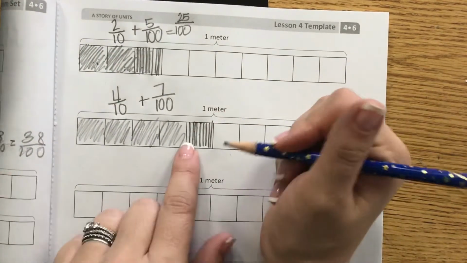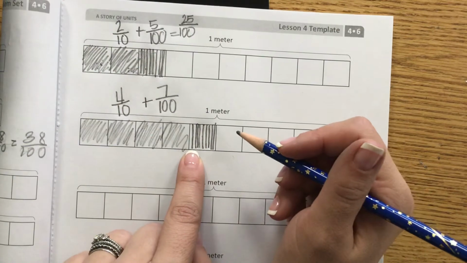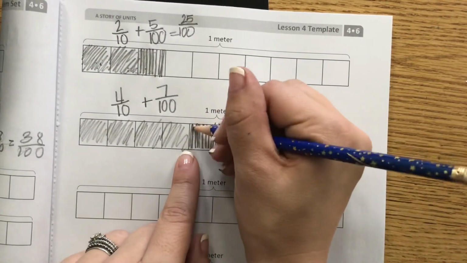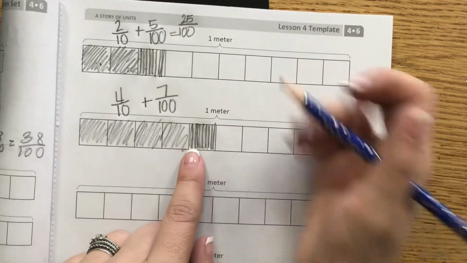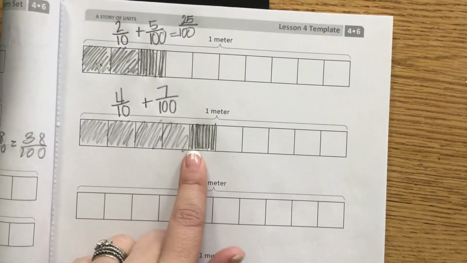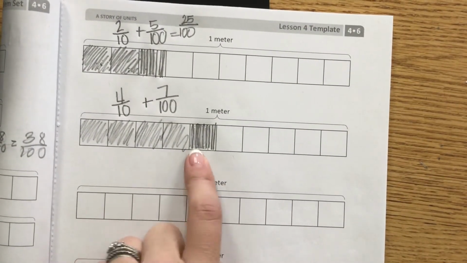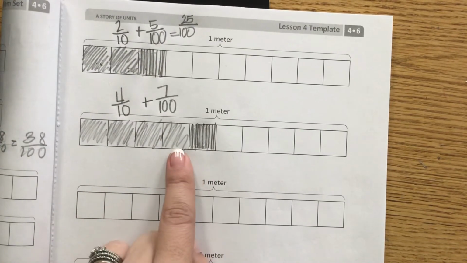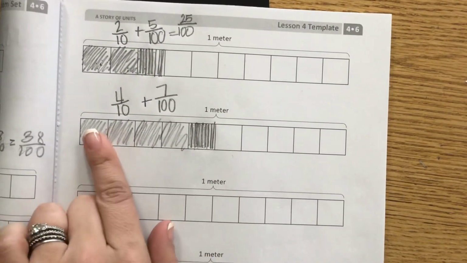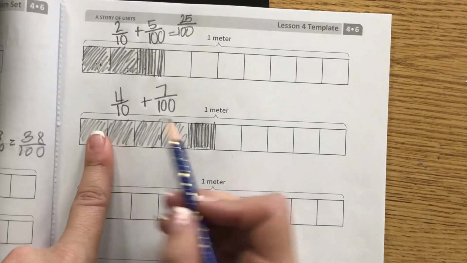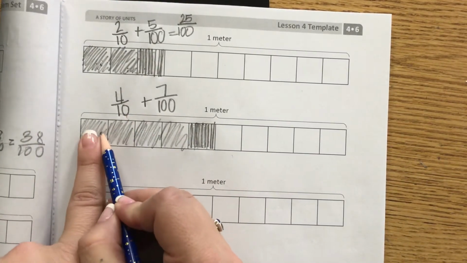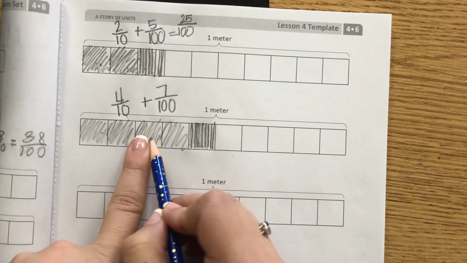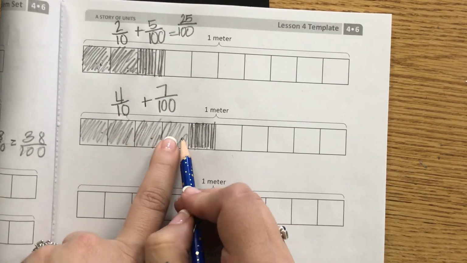And how many do I color in? 7. 1, 2, 3, 4, 5, 6, 7. Now, there's an easy way to do this, and there's a not so easy way to do this. But we'll do both, because why not? If I'm going to count, I'm going to start by counting by tenths, because that's what my denominator is telling me, right? So 10, 20, 30, 40.